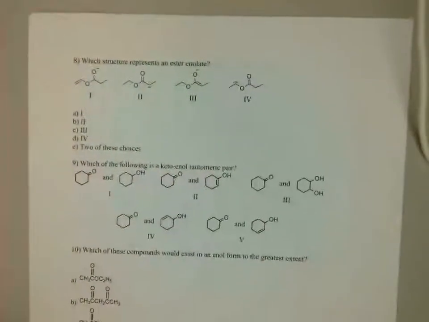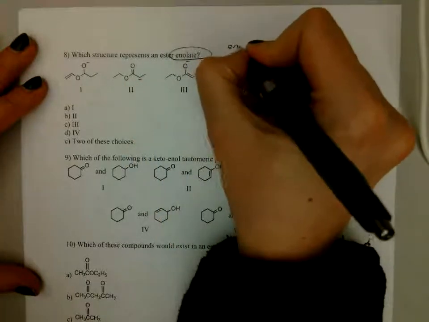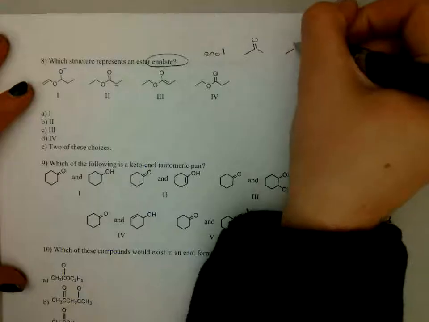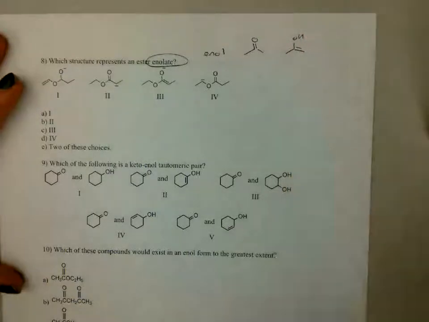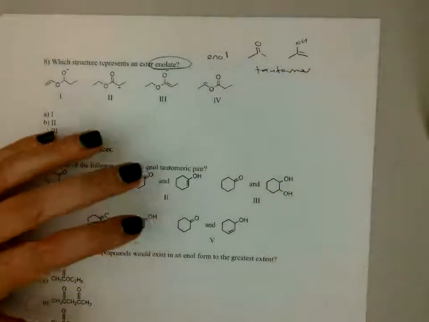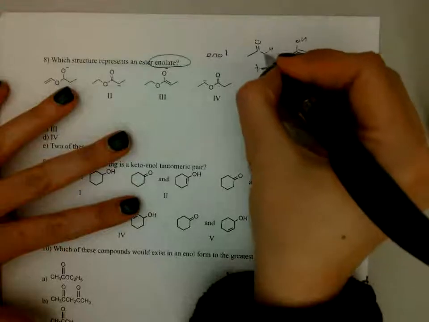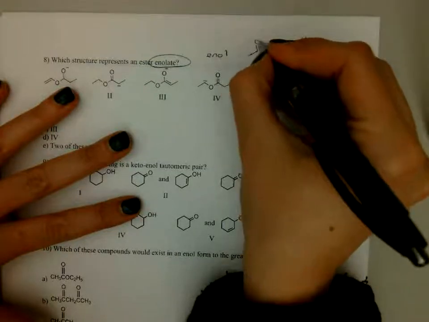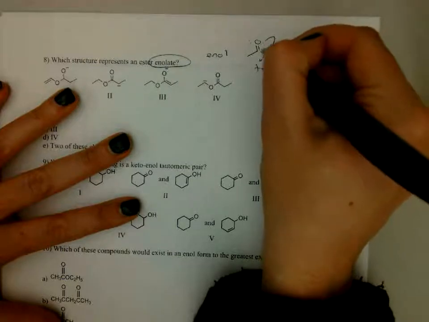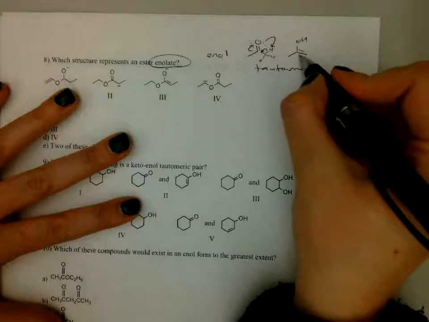Okay, for number 8, which represents an ester enolate? Enolate is different than an enol. So the enolate is the ion, the keto-enol form looks like this. This is a tautomer, and an atom is actually moving. There's 3 hydrogens here, and it's almost like a reaction within itself. The oxygen steals one of these, and the lone pair moves down here, and this comes up, and that's how we end up with this.